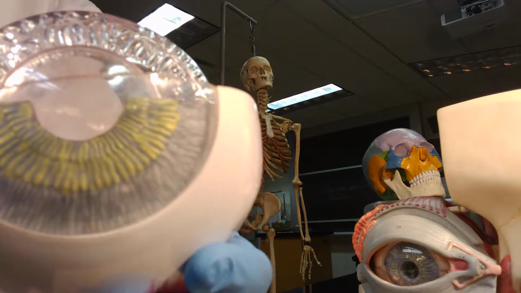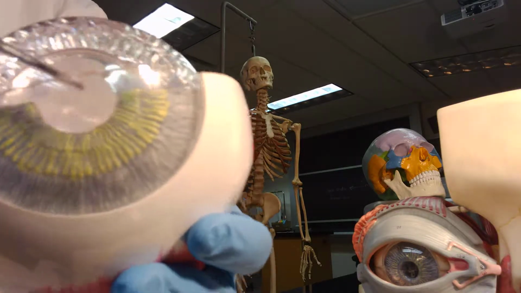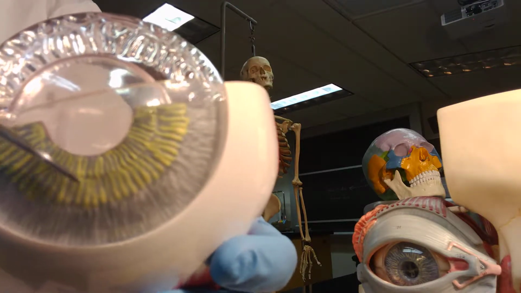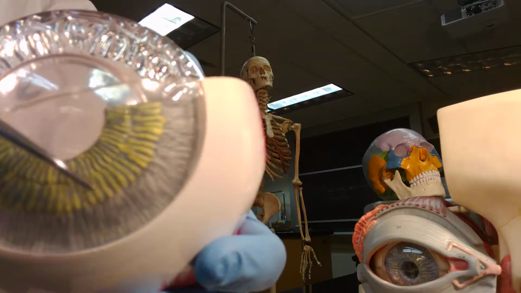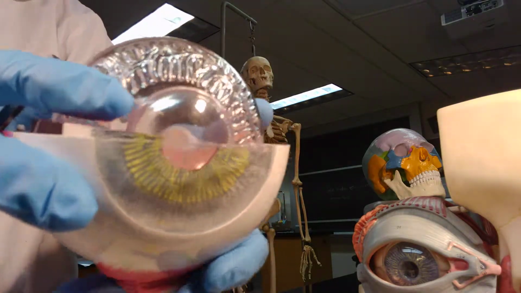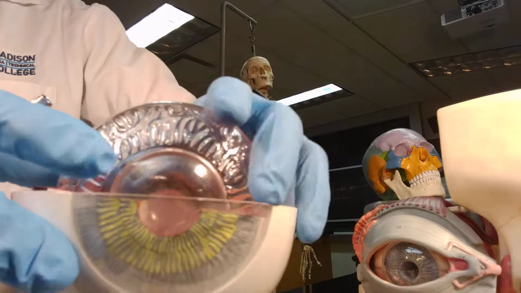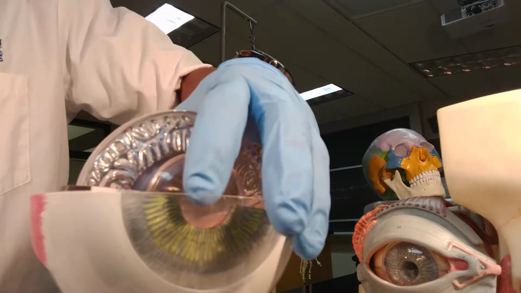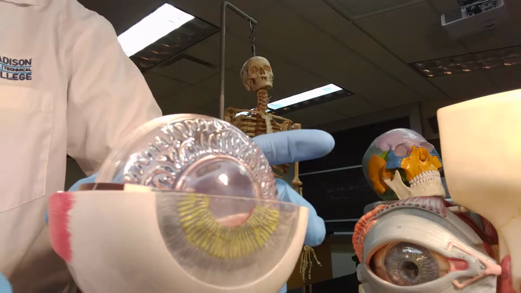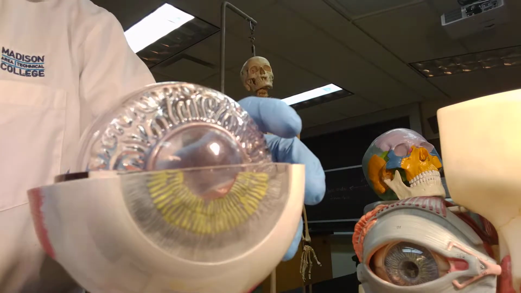The aqueous humor is continuously formed by the capillaries of the ciliary body. It helps to maintain the intraocular pressure inside the eye, keep it in balance, and provides nutrients for the avascular lens and the cornea.